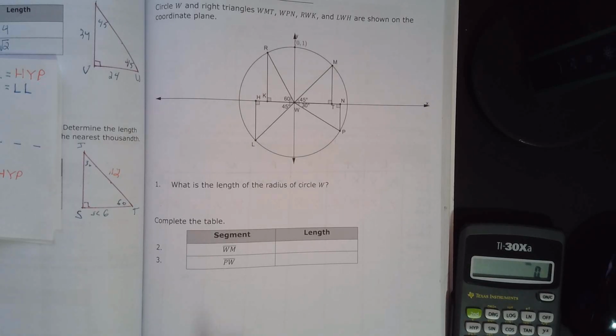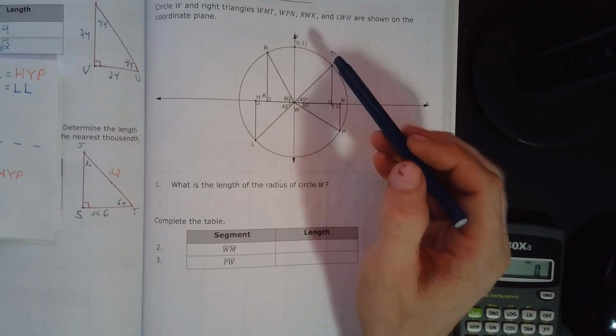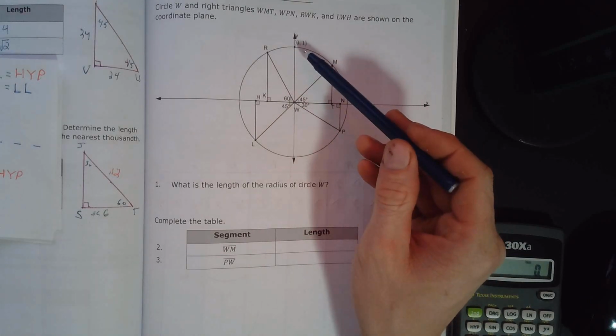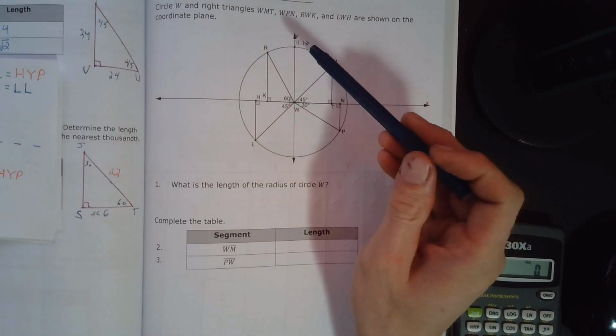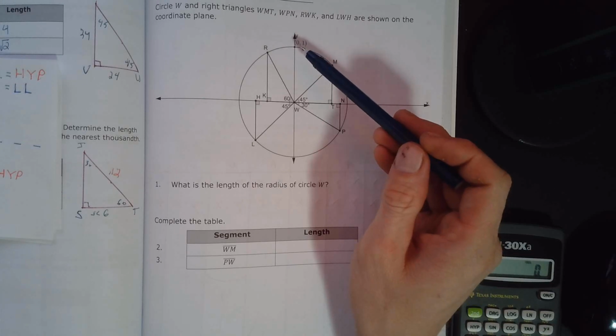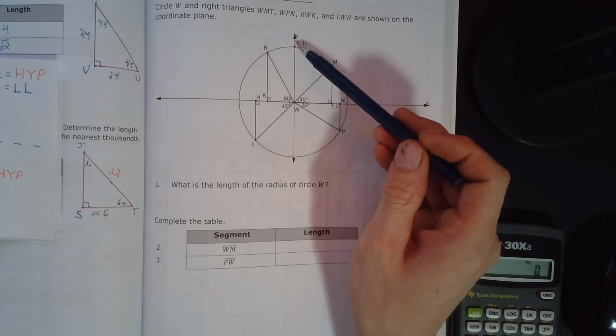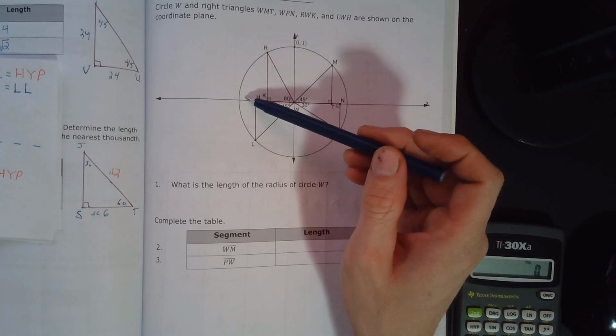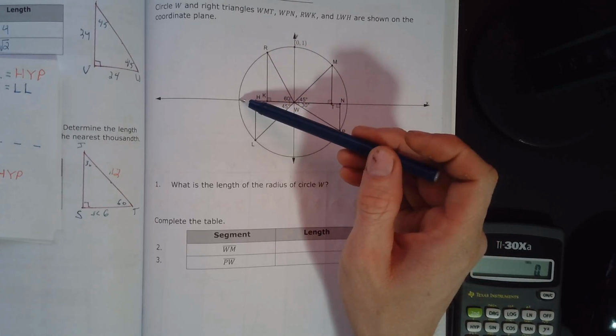All right, so first question is, what is given the coordinate plane? This is a circle, and it gives us one point. It gives us the point 0, 1, right? So what does that mean about this point here? It's a circle. That means that this point is negative 1, 0.